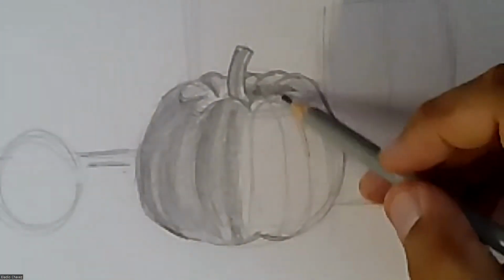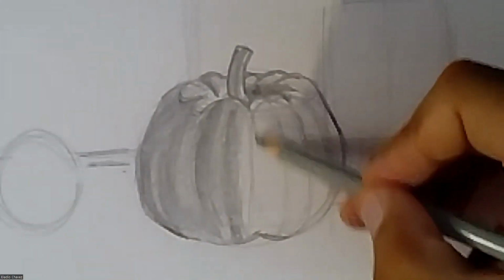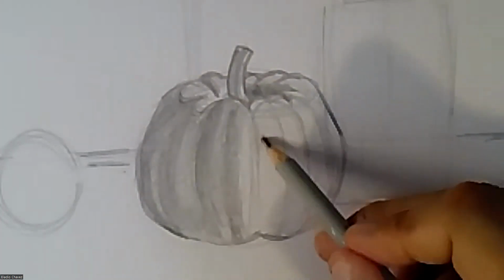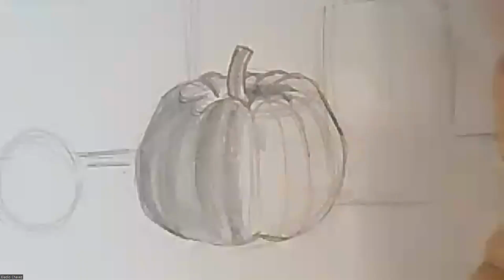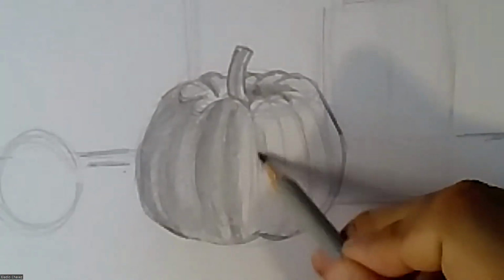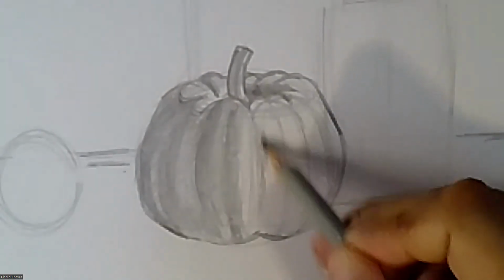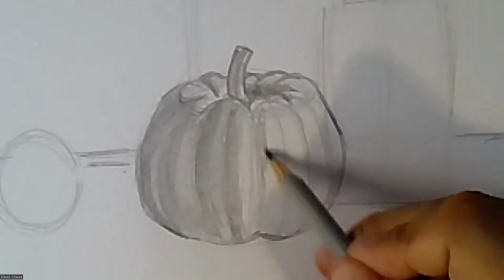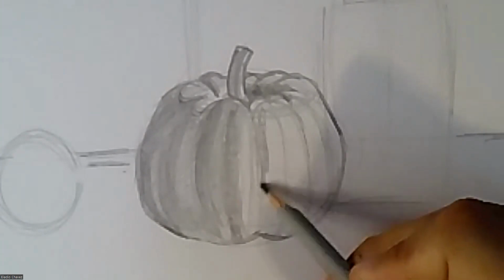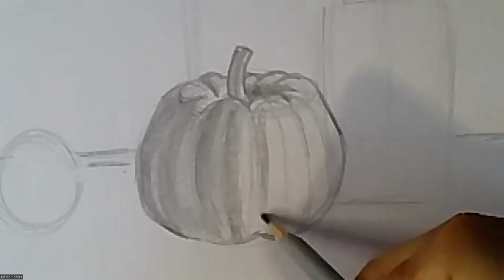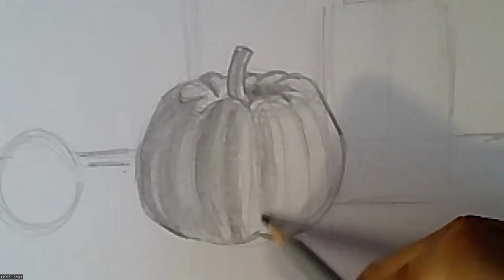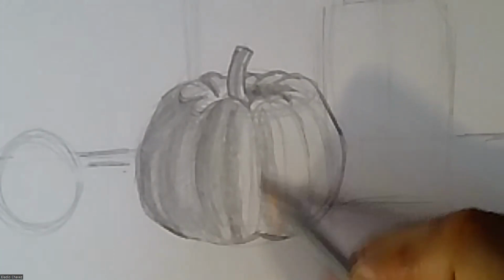And then here on this other side of this pumpkin, I'm going to bring some of this dark over here on this side because it's pushing back. Here it goes back over. So some of this shade that's on here should be on this as the last of that darkness. Bring it out.